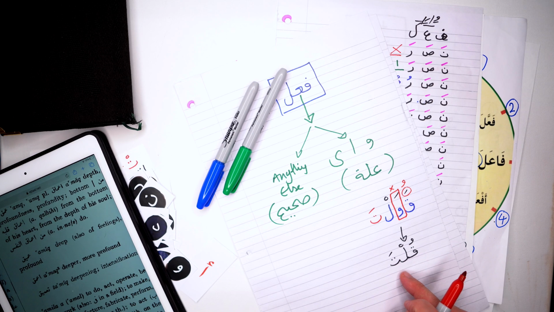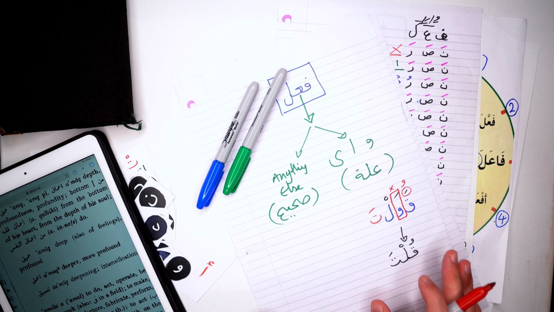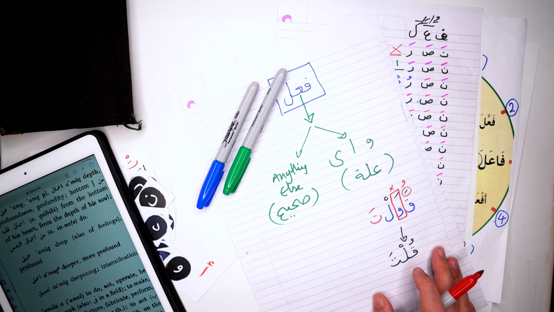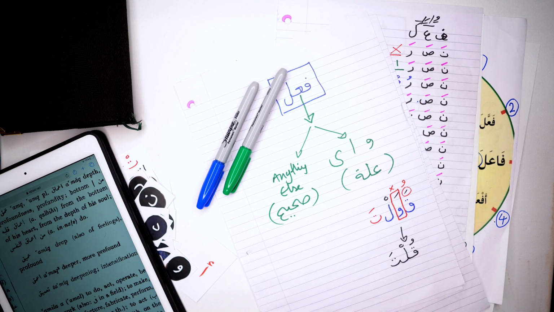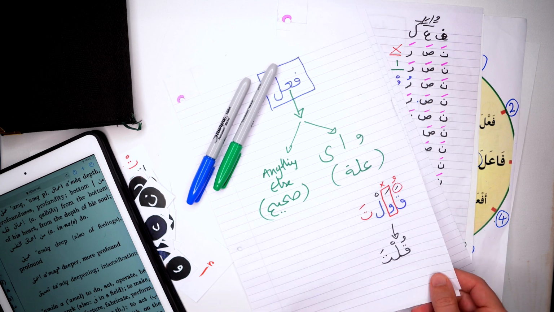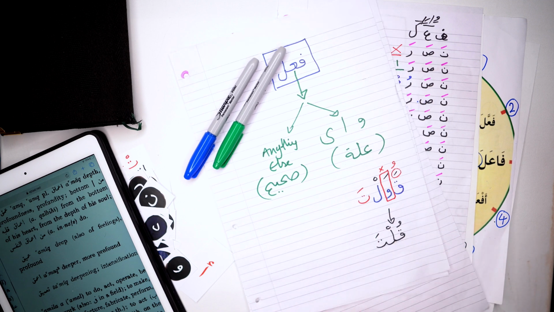Now, these changes, just like they take place in past verbs, they also take place in present verbs as well. So we're not going to rush into it yet. I want you guys to feel comfortable to try and understand how past verbs work. Once you've understood how the past verbs work, then we can start looking at other conjugations, changes, and derivatives from these.